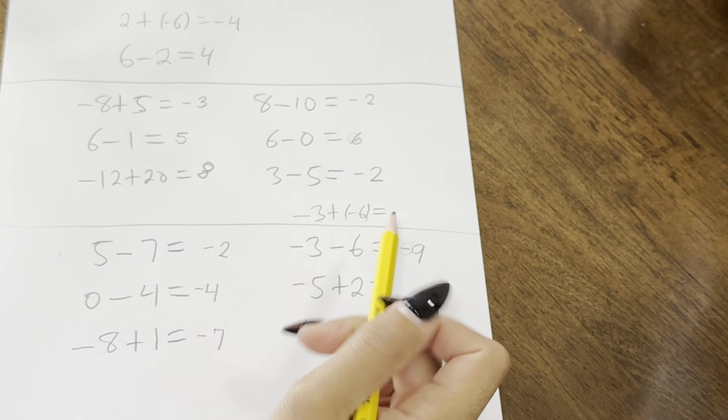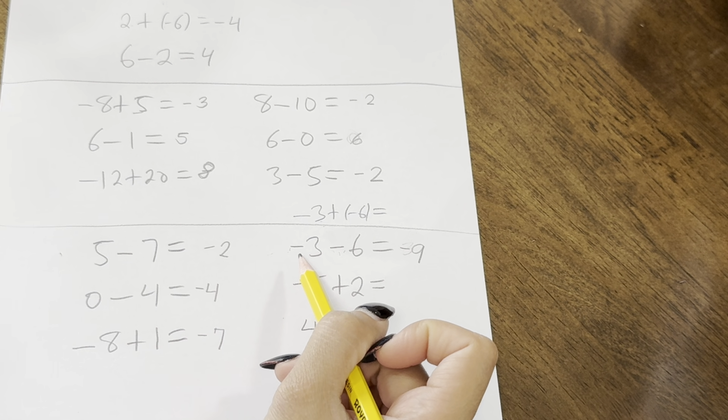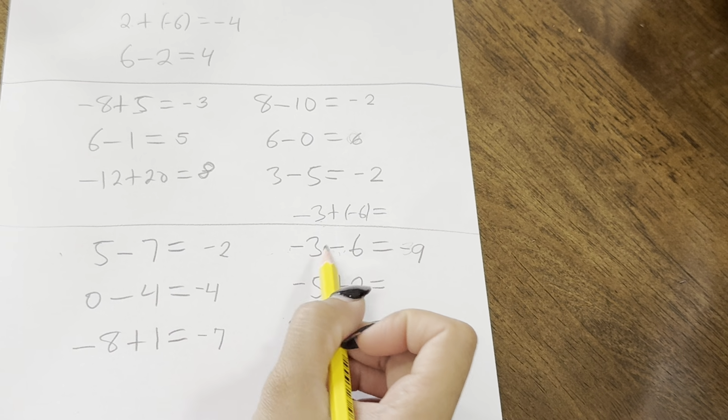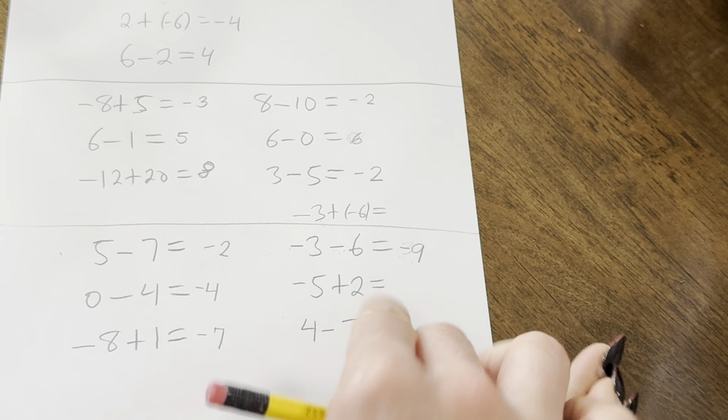Does that make sense now? So if both are negative, just add them up and it's negative. Let's do another one here.